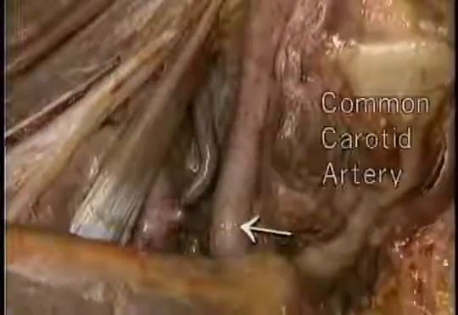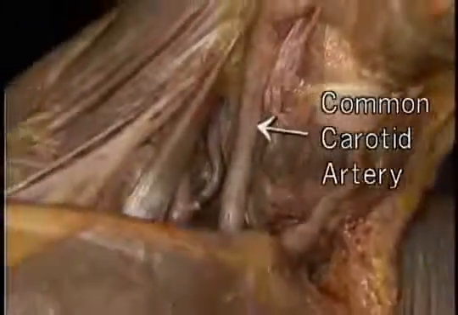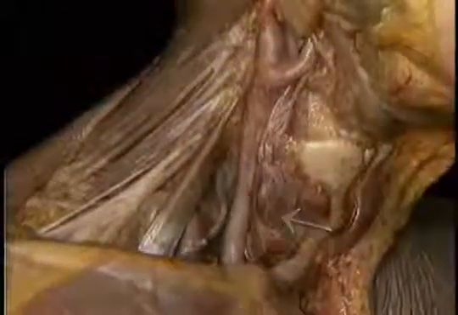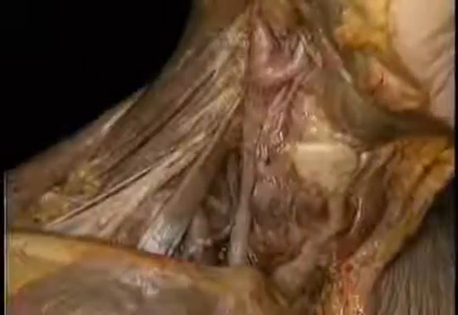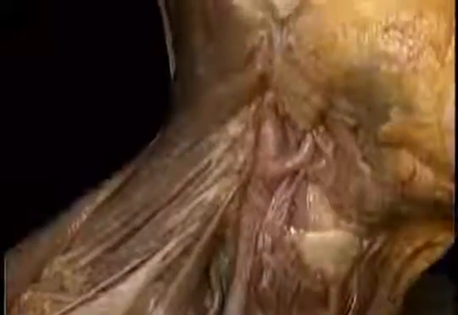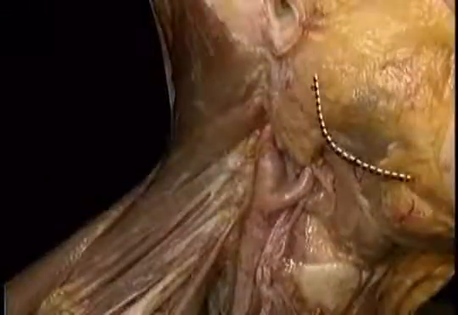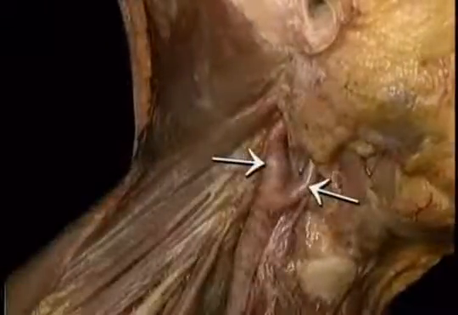We'll leave the subclavian artery for now and follow the common carotid artery. The common carotid artery runs upward, lateral to the thyroid gland, the trachea, and the larynx. A little below the level of the angle of the mandible, which is here, the common carotid divides into the external and internal carotid arteries.